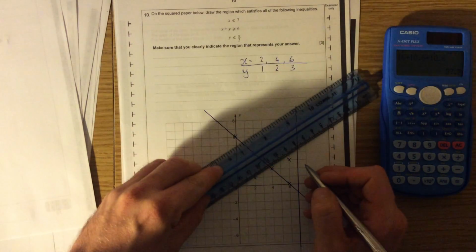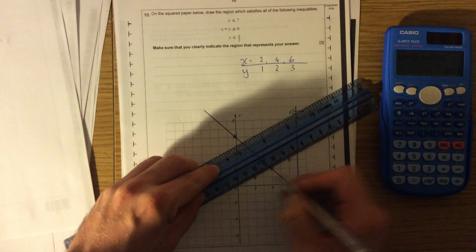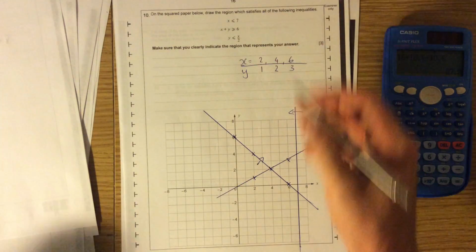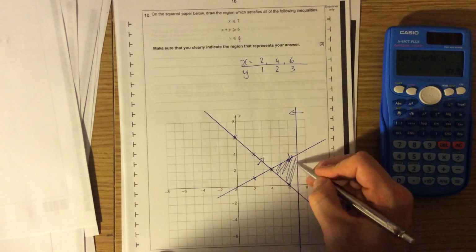Join those three up as well. And we have to be below that line because y has to be less, so this is the region that we shade in.